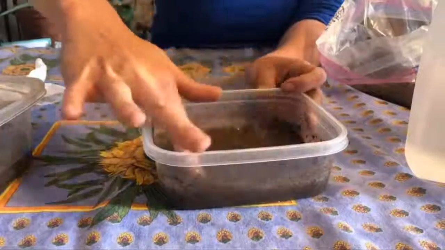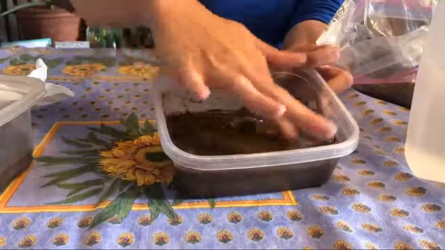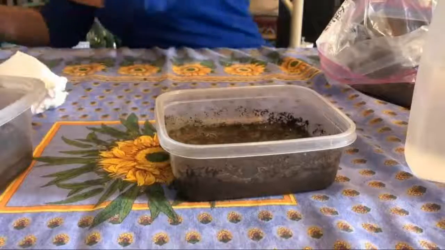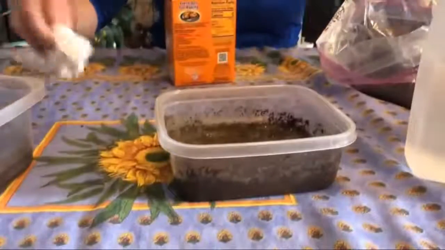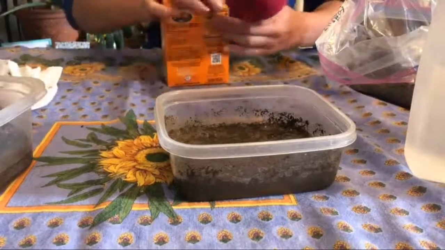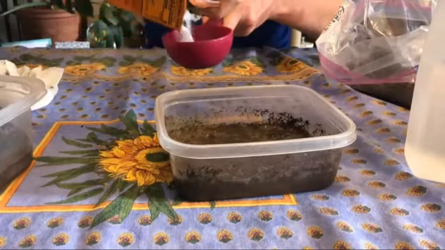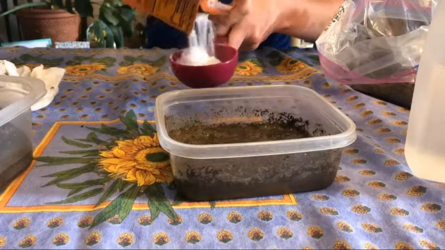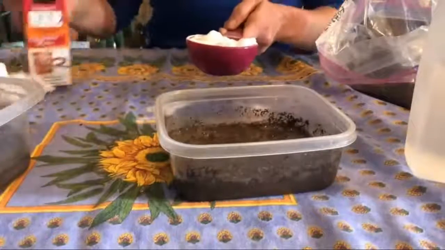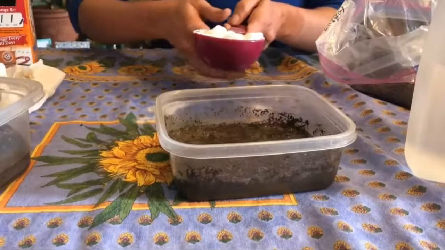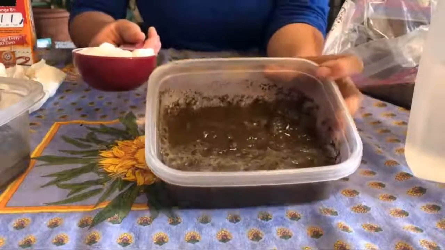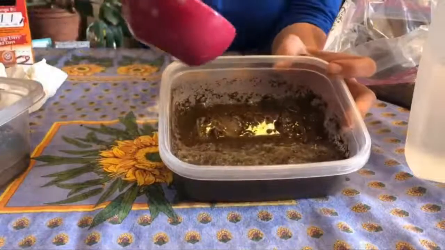Once your soil and your water is well mixed, then you're gonna add a half a cup of baking soda. So, I'm gonna dry off my measuring cup. I'm gonna fill it all the way with baking soda. Okay, now we're gonna add this baking soda to this mixture and we're gonna look for bubbles again. So yeah, it looks a little bit bubbly still, so let's see what happens.